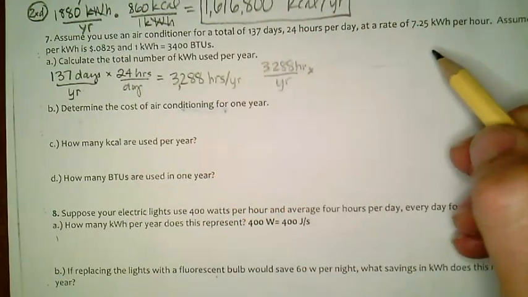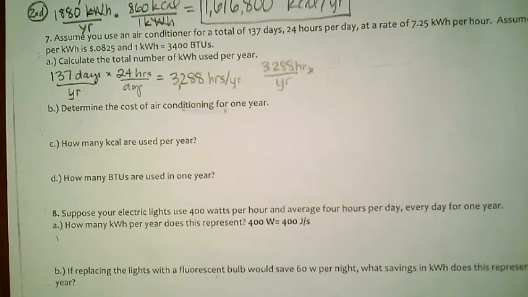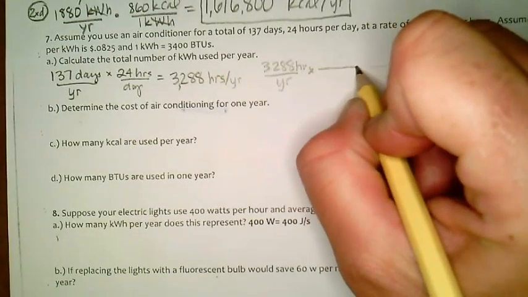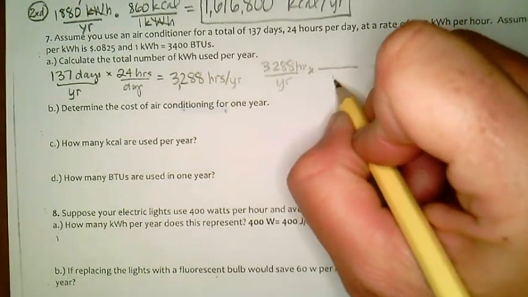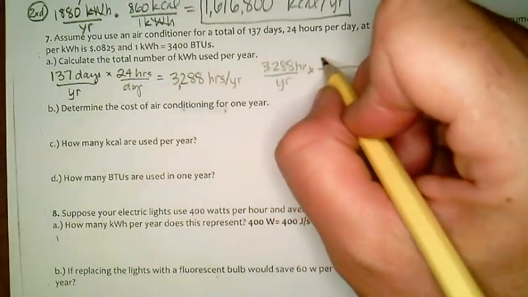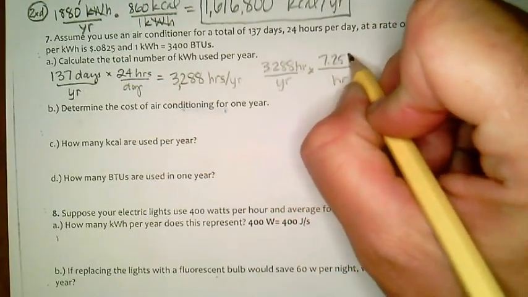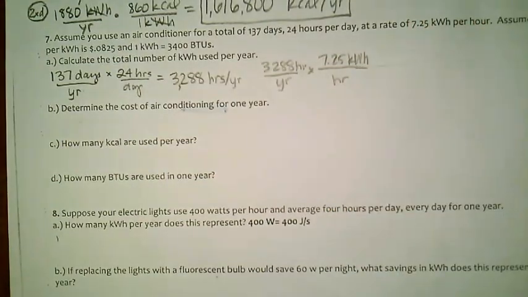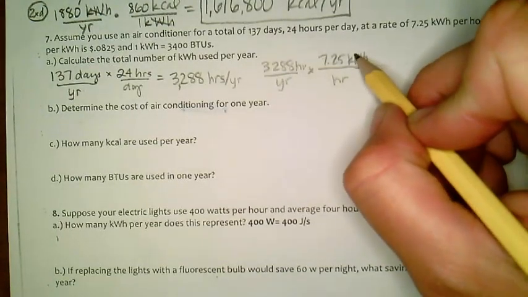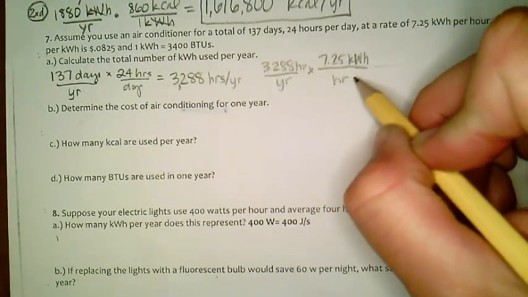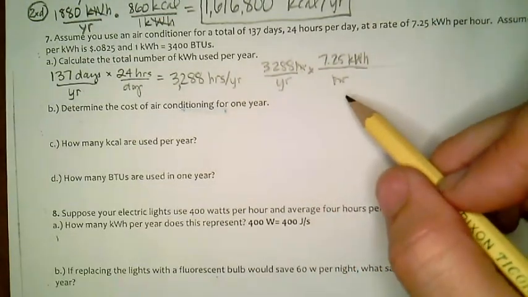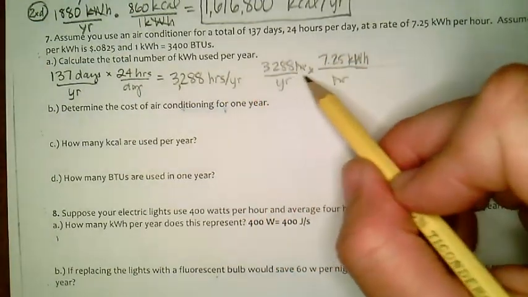And then the rate at which the air conditioner actually uses energy is 7.25 kilowatts per hour. So we're going to use our per hour, and that's going to go on the bottom, and then 7.25 kilowatt hours. That's our energy use for every hour, which sounds super redundant because you've got hour and hour, but it's this hour right here that we're actually going to cancel out, and it's going to give us kilowatts used per year, which is what we're actually looking for.